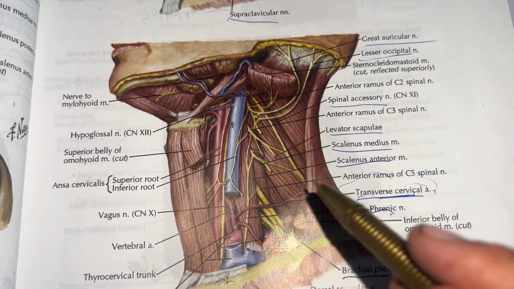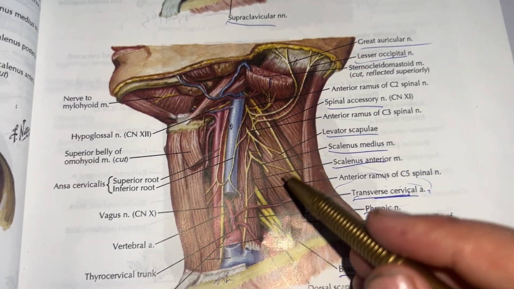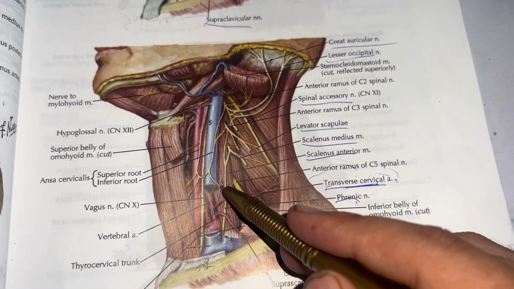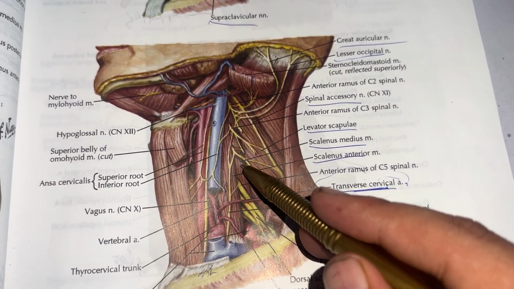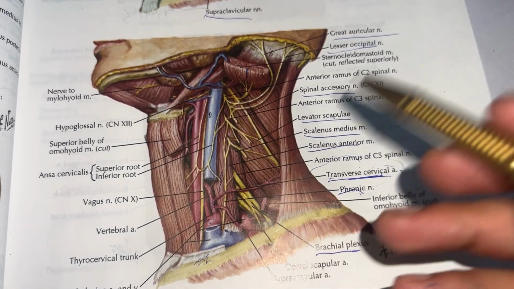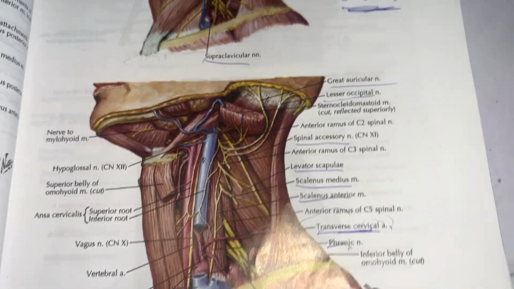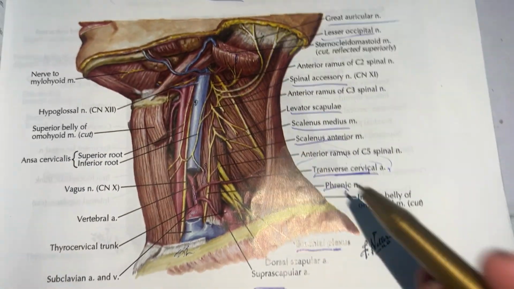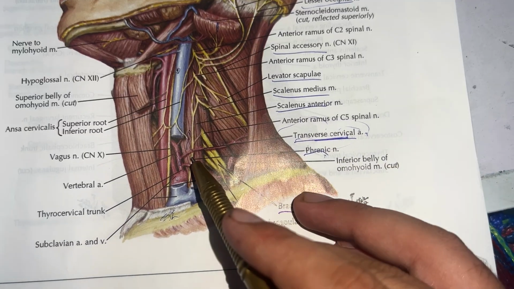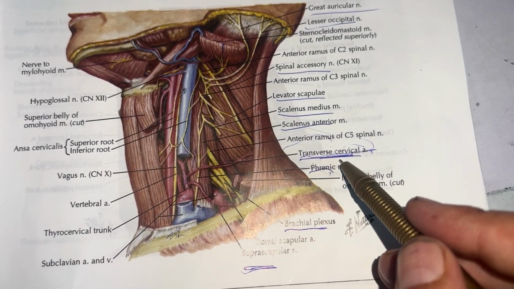It lies anterior to which muscle? Anterior to this muscle, which is scalenus anterior. So this is scalenus anterior, this is scalenus medius, and this is scalenus posterior. So the first artery of the three arteries present in the posterior triangle comes from the thyrocervical trunk of the subclavian artery. This is the transverse cervical artery.